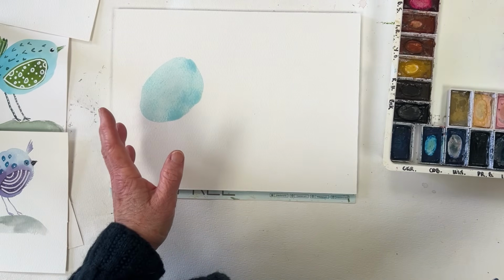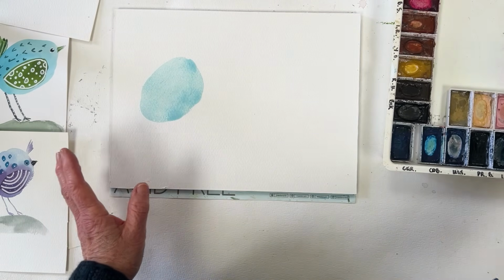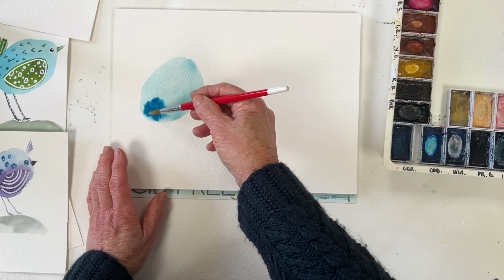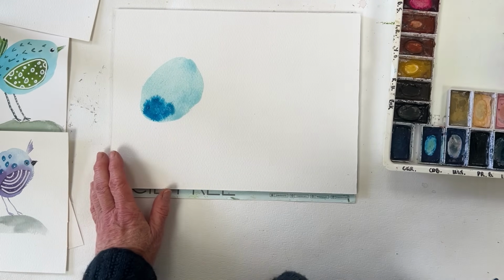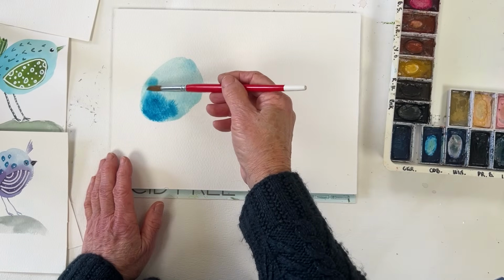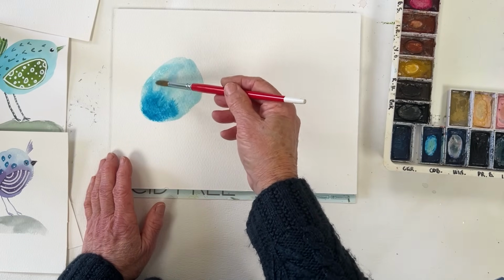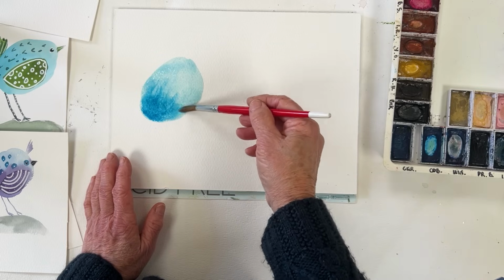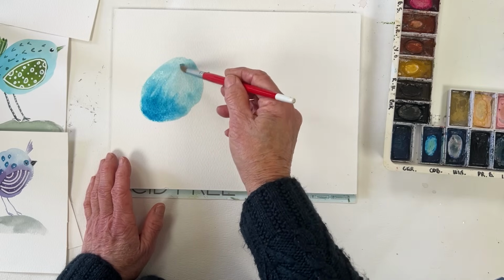If you want, you can add a second colour. So we could pick up some phthalo blue and drop some of that in. Okay, don't have to do that. Another thing that you can do, having done that, is you can add some more water and encourage it to go swoosh, swoosh all over the place.